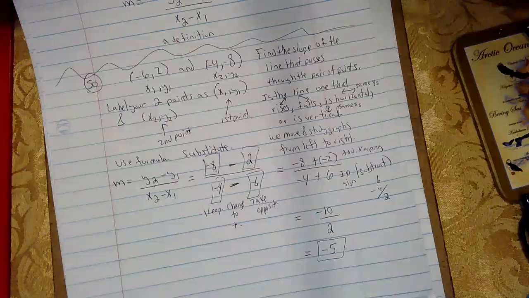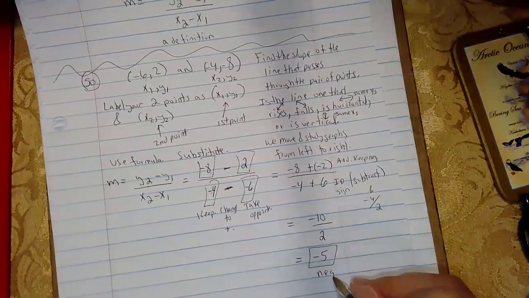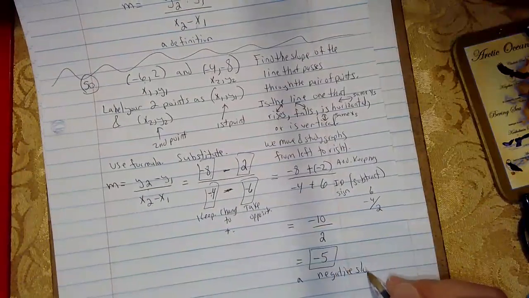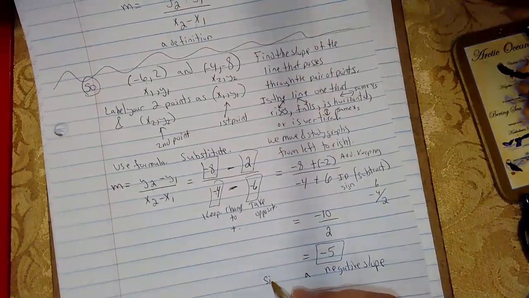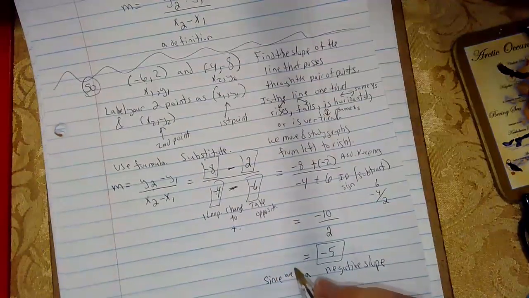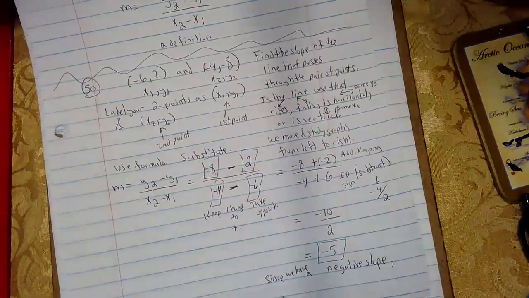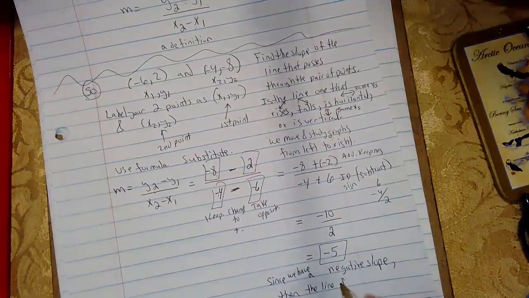Okay. And then this thing about, does it fall or does it rise? So what you can do without graphing is that because this is negative, this is a negative slope, and because it's a negative slope, then we say that the line falls.